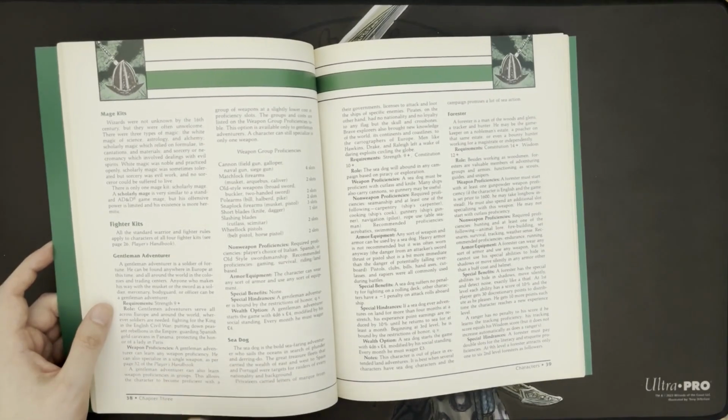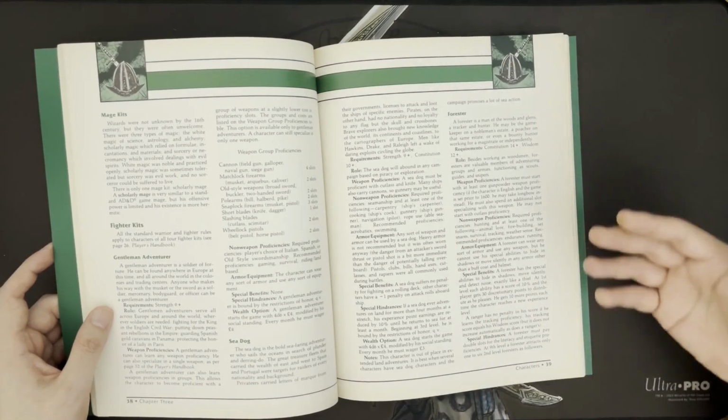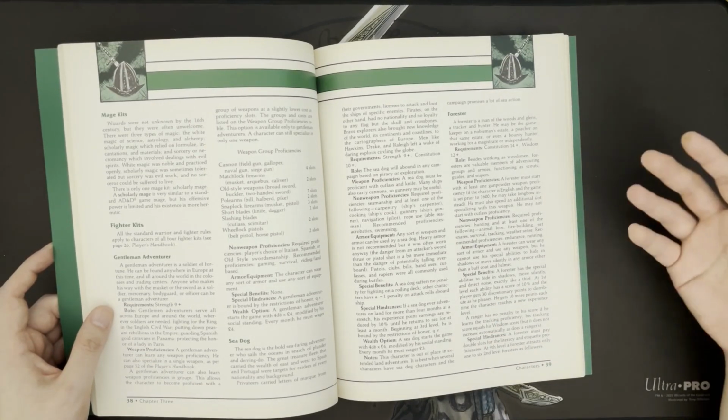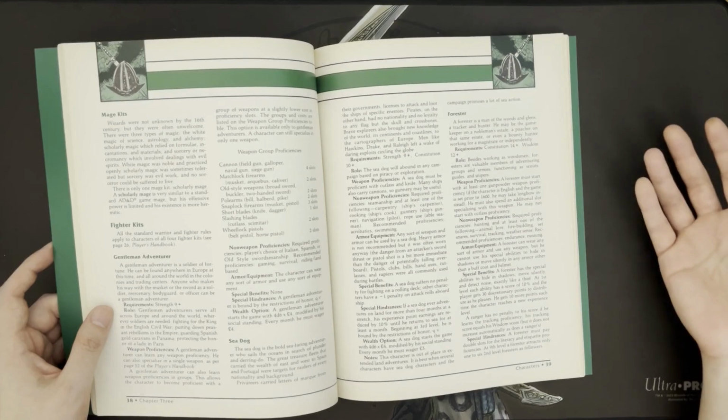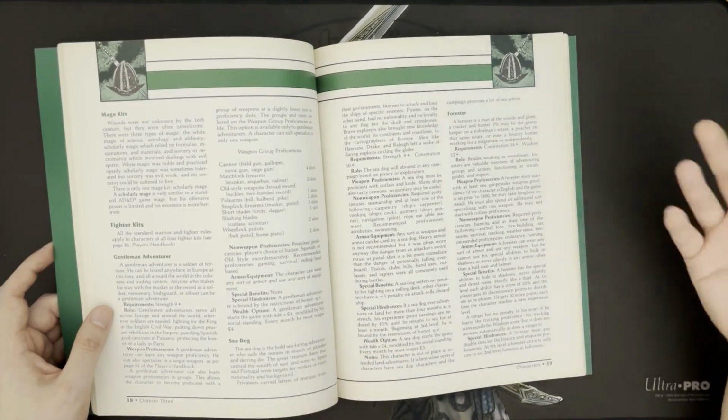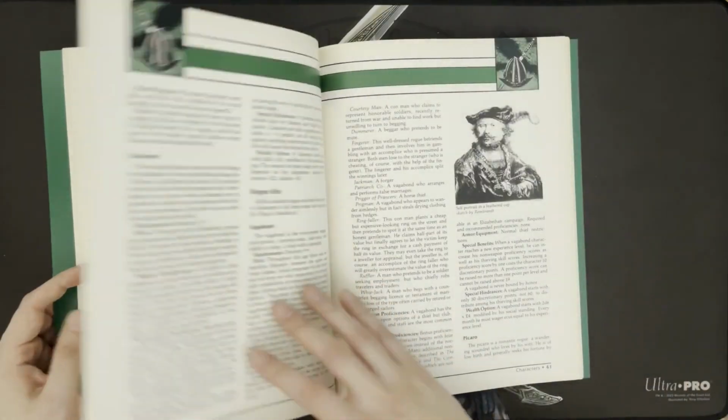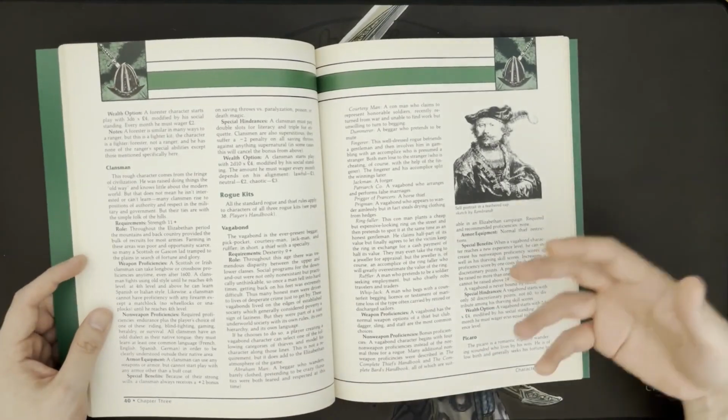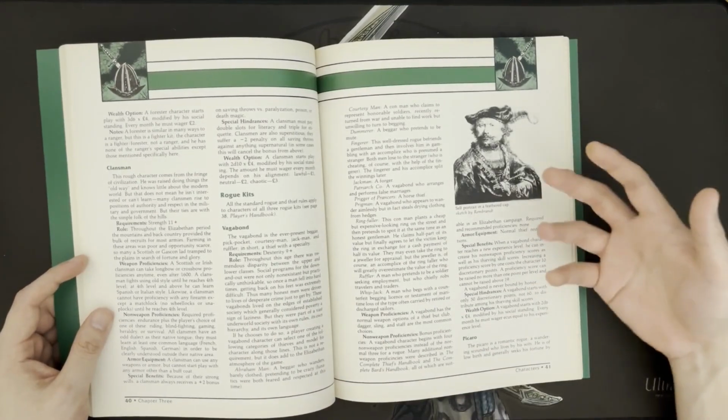Under the fighter kits, the Gentleman Adventurer is trained with the use of a gun. During this period, rudimentary firearms like matchlocks were invented, so this is a setting that contains guns. And then we have the Sea Dog, this is more of a sailor. A Forester is a warrior that prefers the woods, similar to a ranger. And then Clansman, this is more of a regional type of warrior.